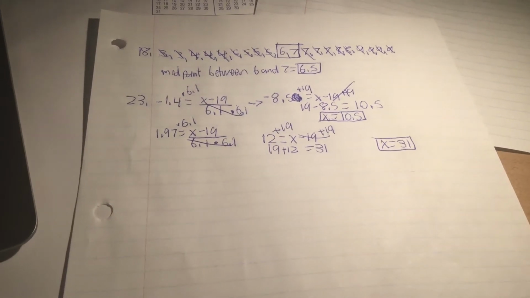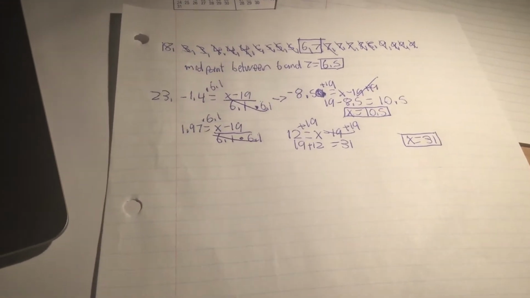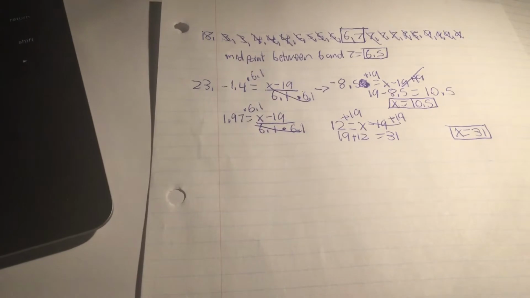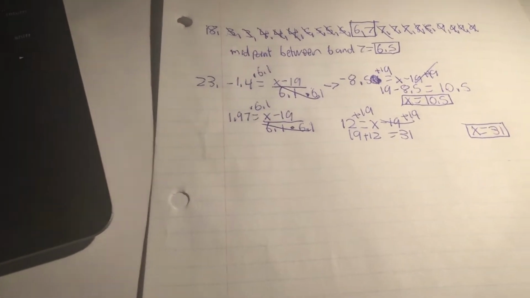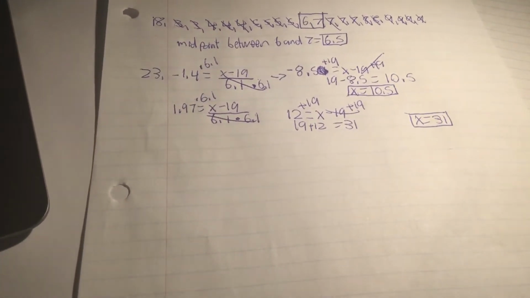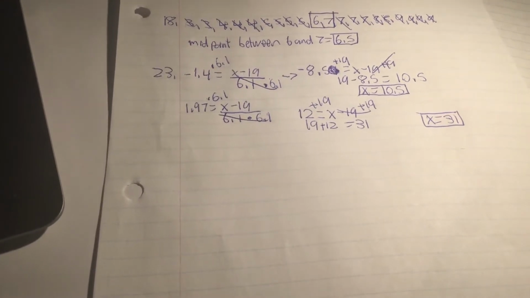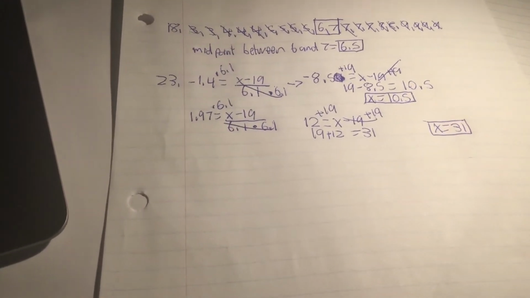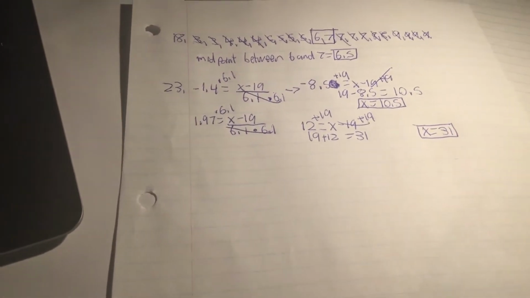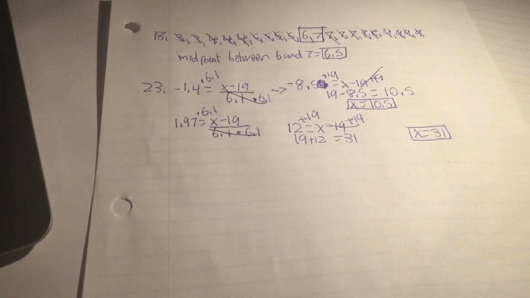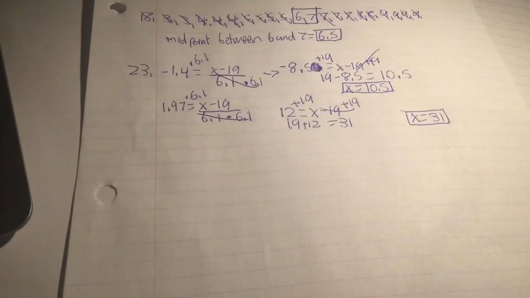Okay, so for question 23, I was given the z-score, the mean, and the standard deviation, and I had to find the data value that corresponds with that. So I knew if I put the z-score equals x minus the mean divided by the standard deviation, that was how I was going to find the problem. So I'll just explain the first one.